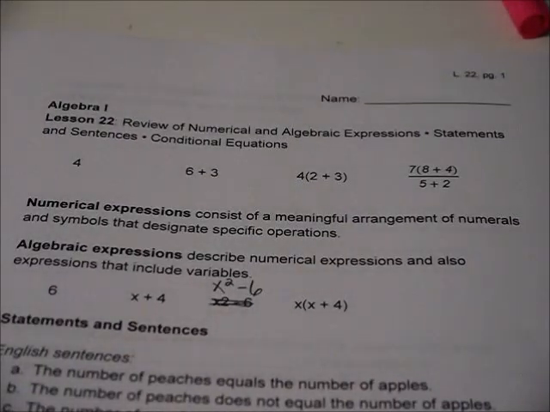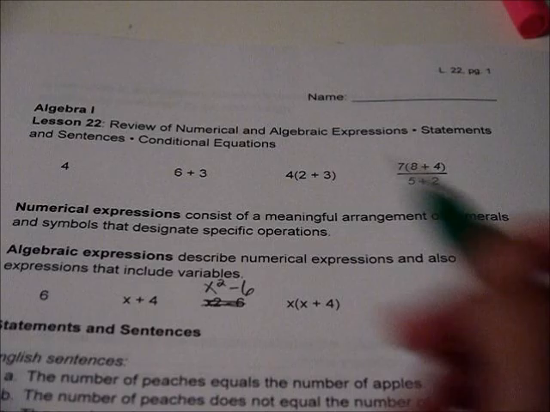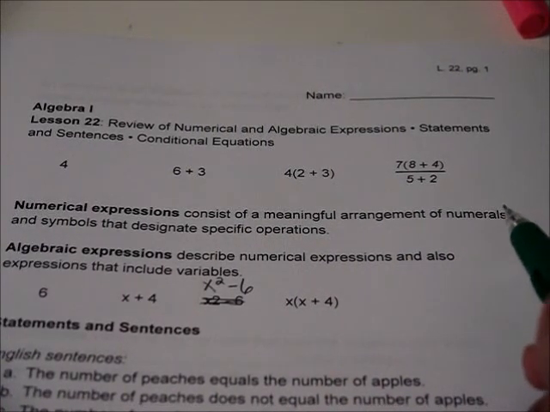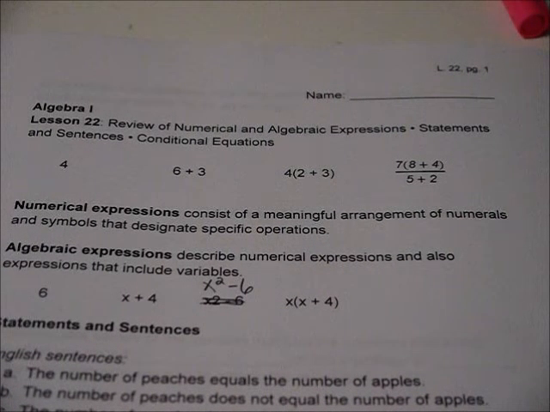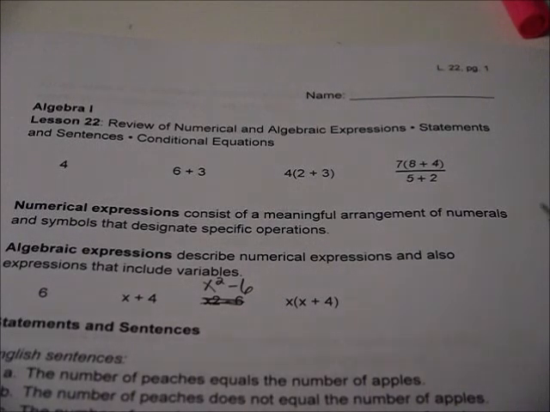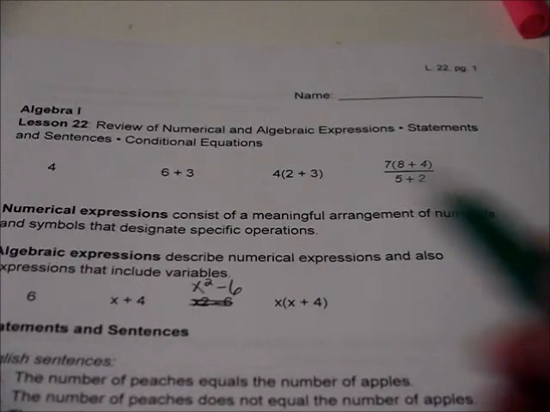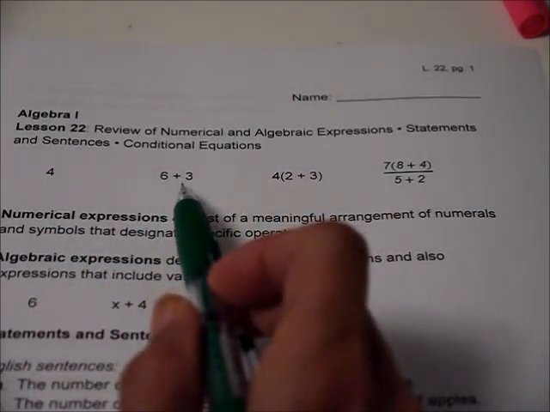Lesson 22, a review of numerical and algebraic expressions. So review, that sounds like it shouldn't be hard, right? Statements and sentences and conditional equations. Now, this whole lesson is pretty common sense. It's just adding in some vocabulary that might be new to you. So let's just jump right in and look at these things.